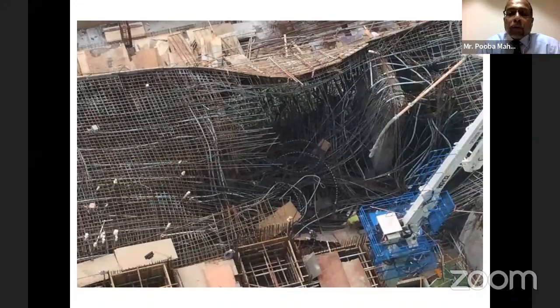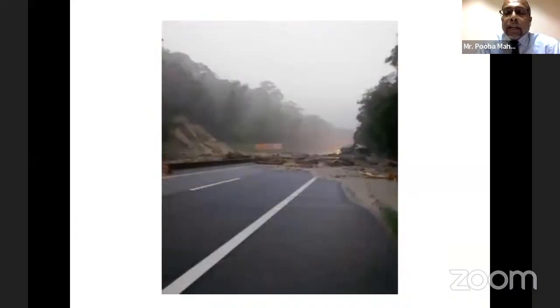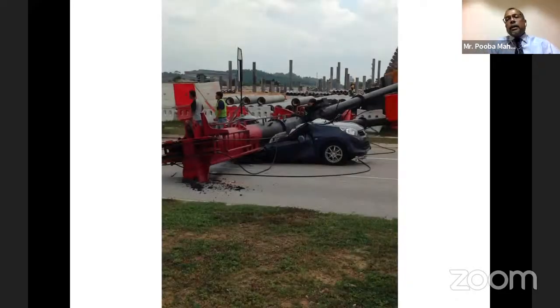This one is another one, some steel bars, while pouring concrete, everything collapsed. This one is another drama, but this is more a construction issue: flooding of the road due to the contractor's work. He blocked the drains for something else and the whole highway was flooded. This one is another highway issue where there was a landslide and the road was blocked off. And this one, the photo tells a thousand words.